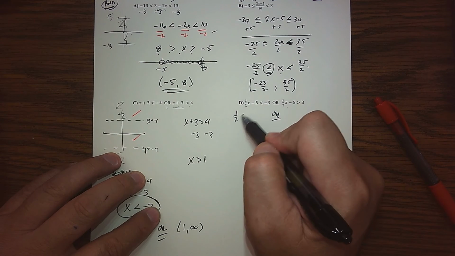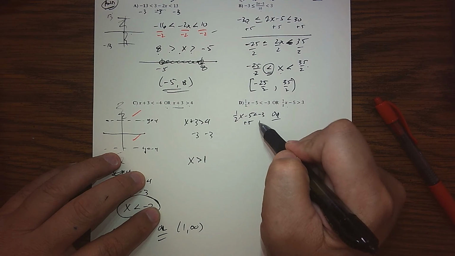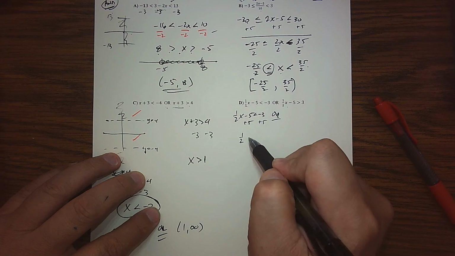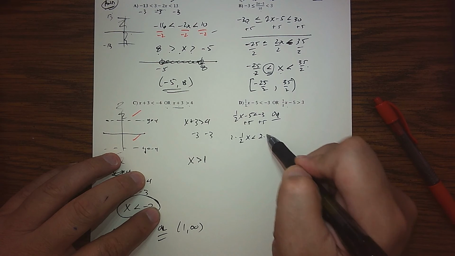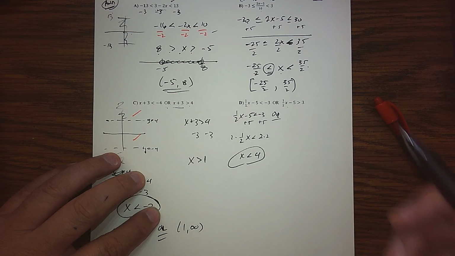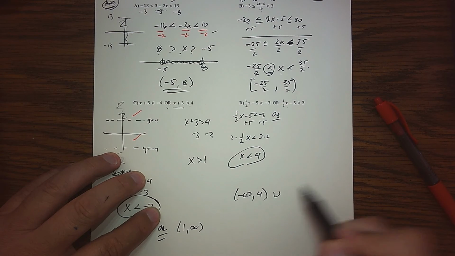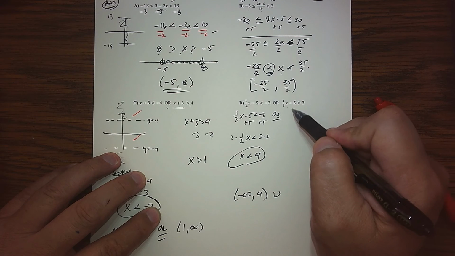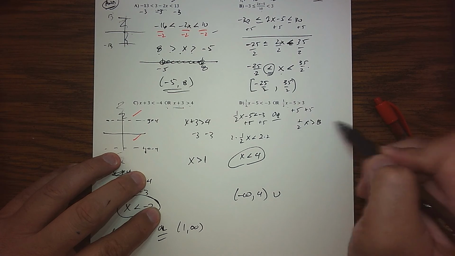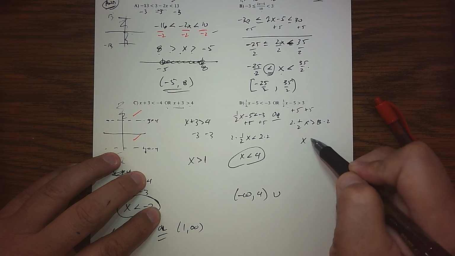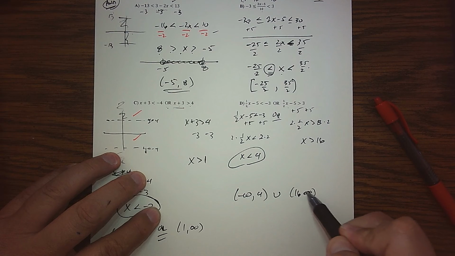So solving this one, our good first move is to add 5 to both sides. So this gives us 1/2 x is less than 2. Multiply both sides by 2, we get that x is less than 4. So -infinity to 4 is one of our solutions. Union, if we did the same thing here, add 5 to both sides, we get 1/2 x is greater than 8. Multiply both sides by 2, we get x is greater than 16. So 16 to infinity. All right?